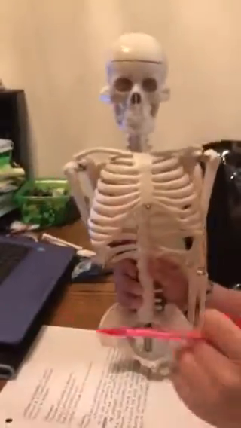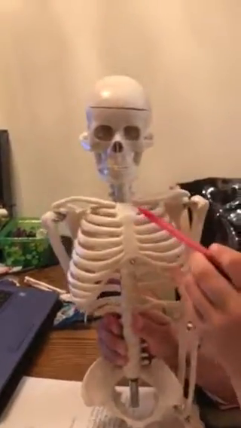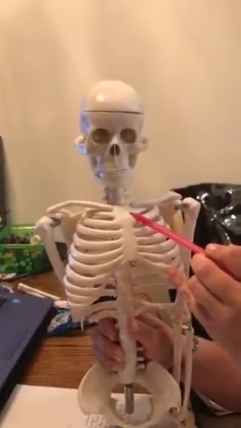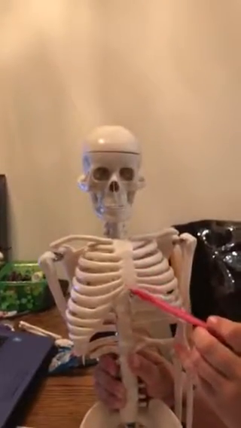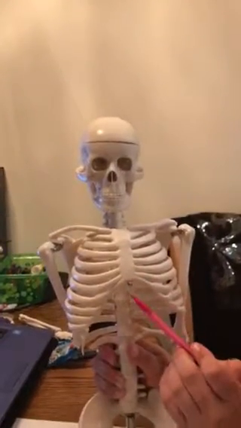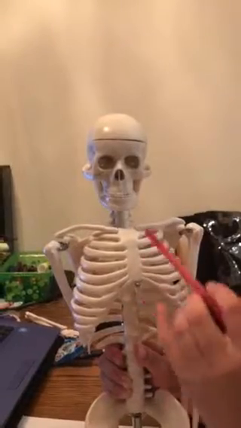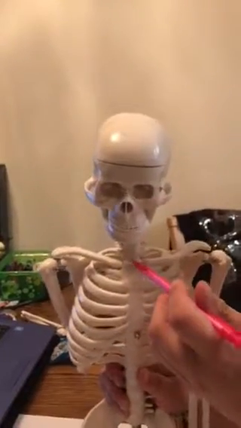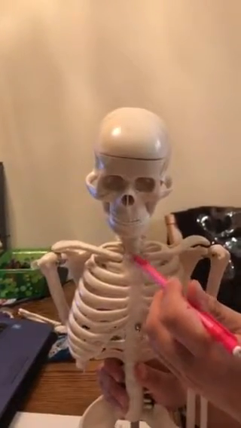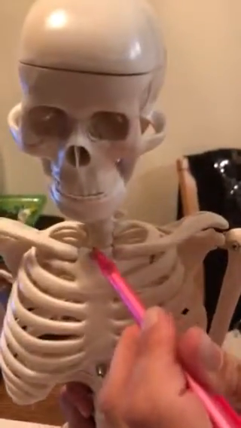The sternum has the manubrium, the body of the sternum. It has the xiphoid process, and the jugular notch, which is at the top right here, and it's a little indent onto the manubrium.